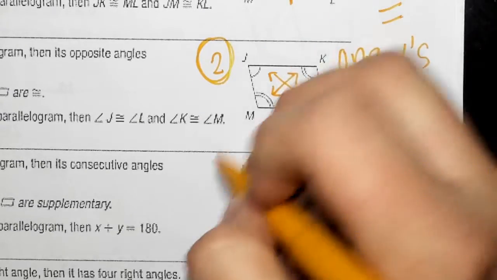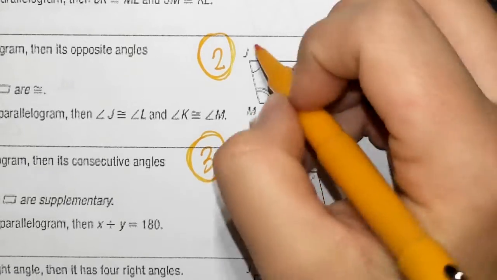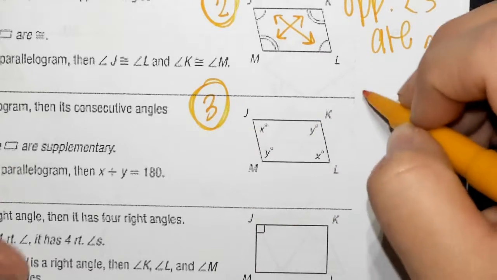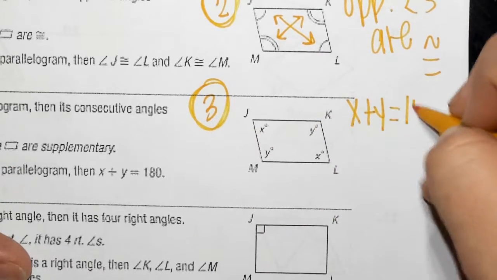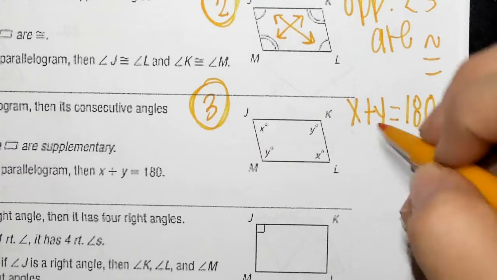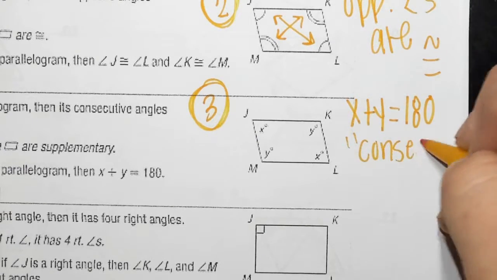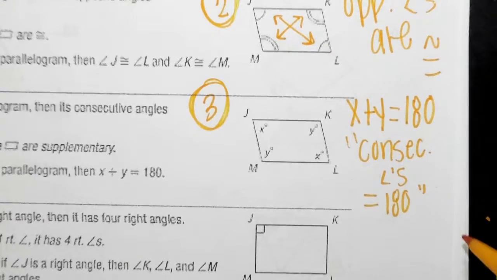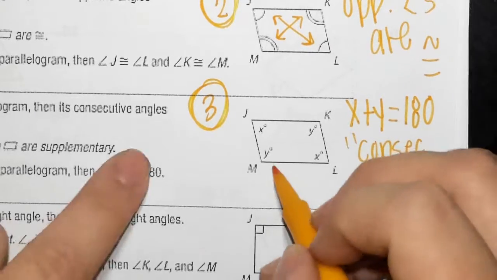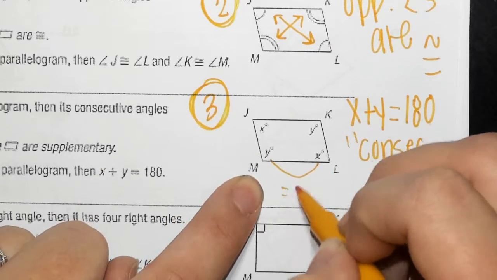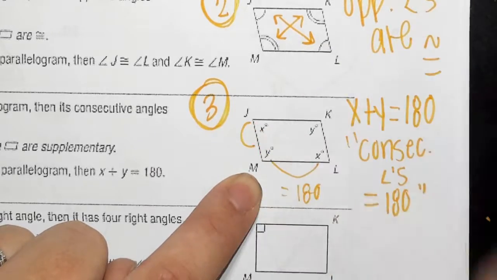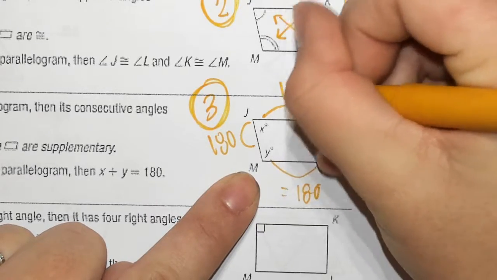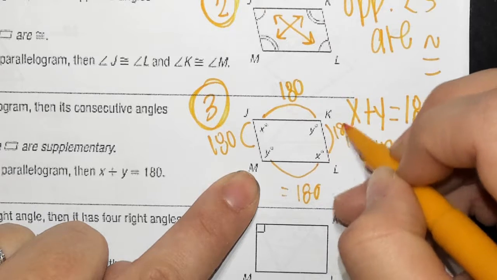Okay. Third property. If this is X and this is X and this is Y and this is Y, opposite angles, X plus Y always equals 180. You can call this the consecutive angles equal 180. So any two that are beside each other. So down here, these two, X and Y, equal 180. Well, here's X and Y together, so these two must equal 180. Here's another set, so these two must equal 180. And then here's another set, so these two must equal 180.